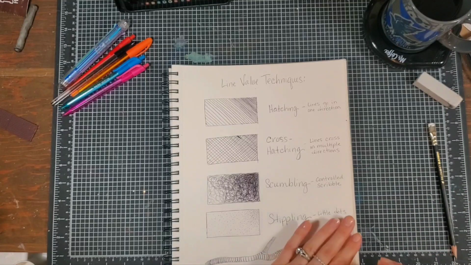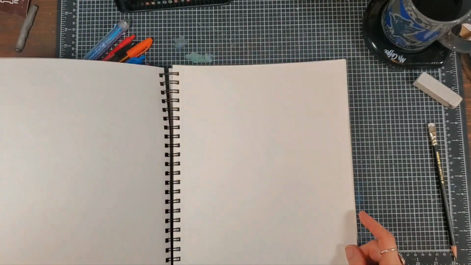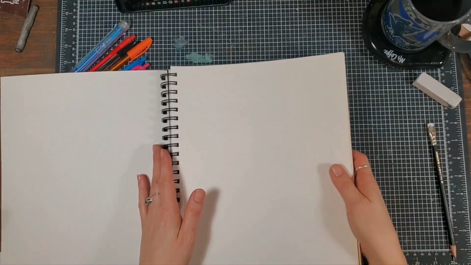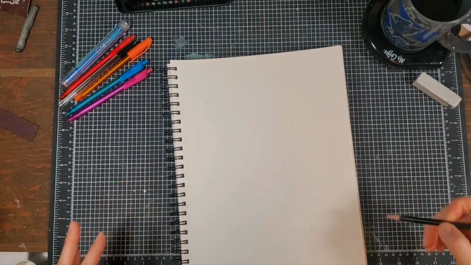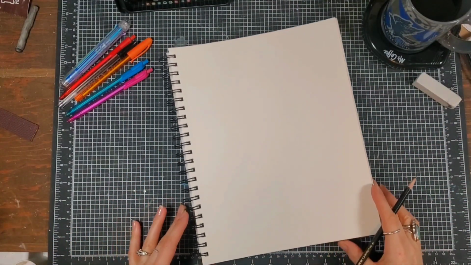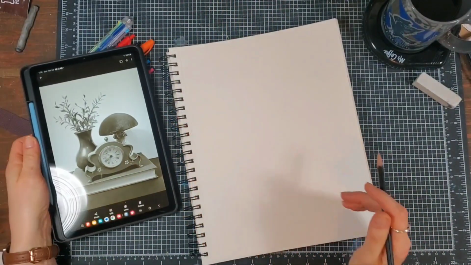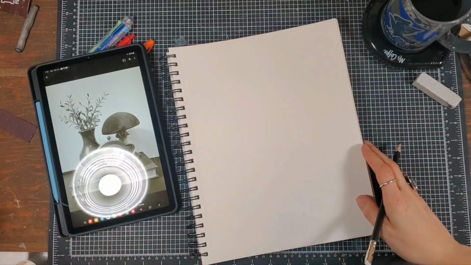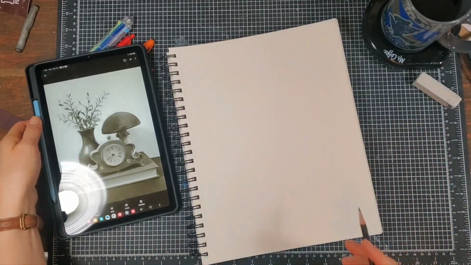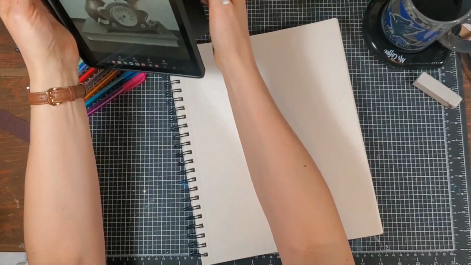So the first thing we're going to do is draw our still life in pencil, lightly in pencil so we can erase. So, I don't know if you want to see my still life, but you might get a nasty glare. Yep, that ain't gonna work for you. Alright, so you're just gonna watch me draw.